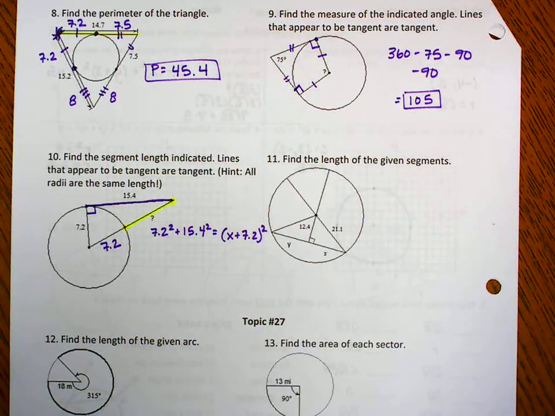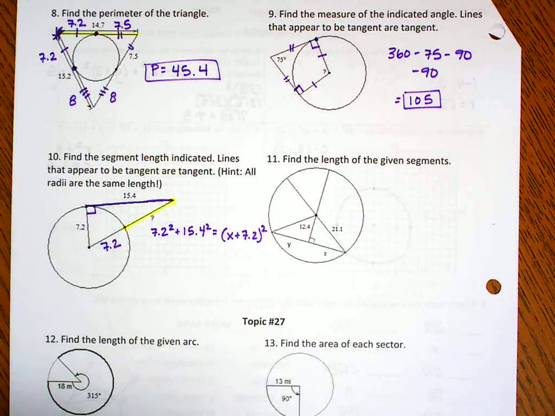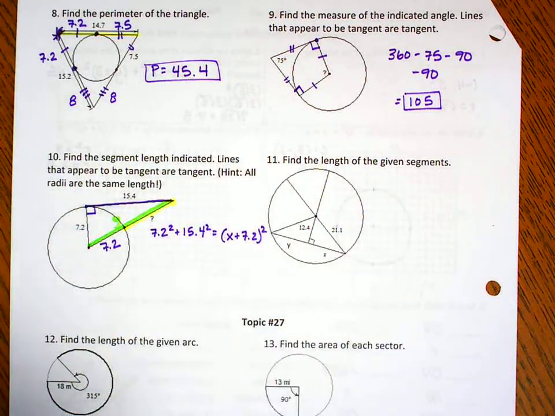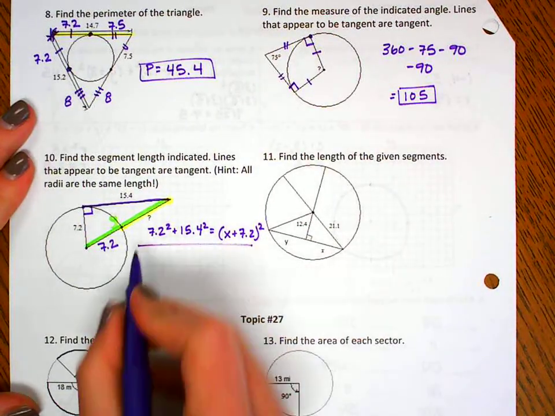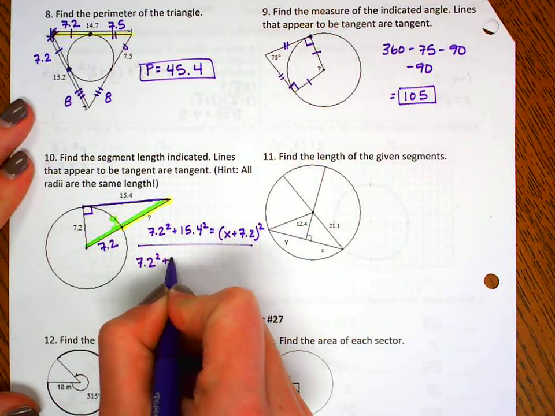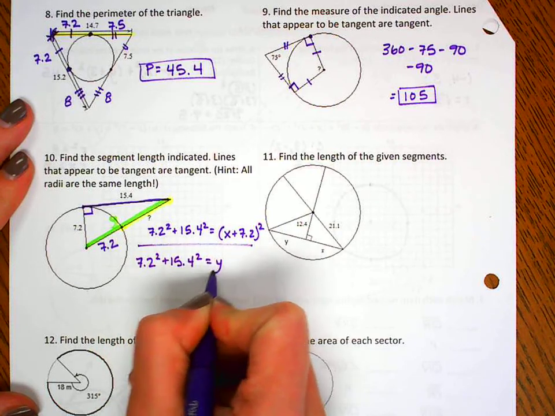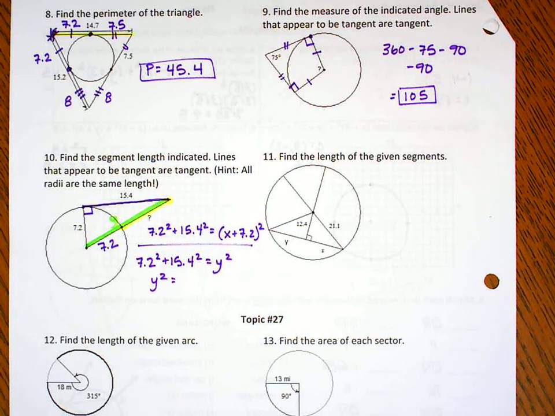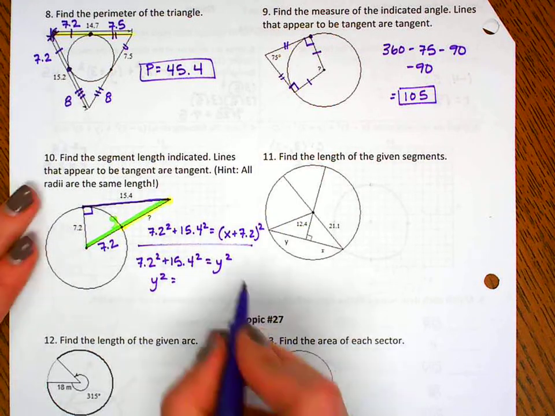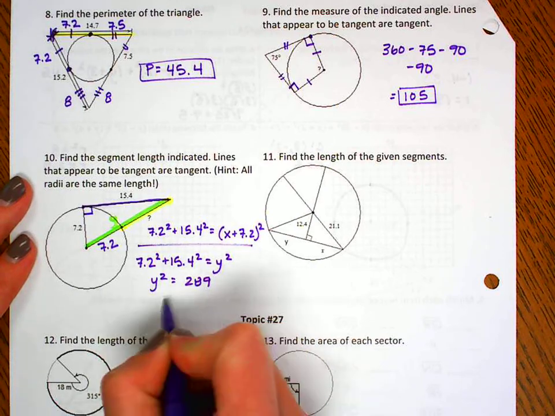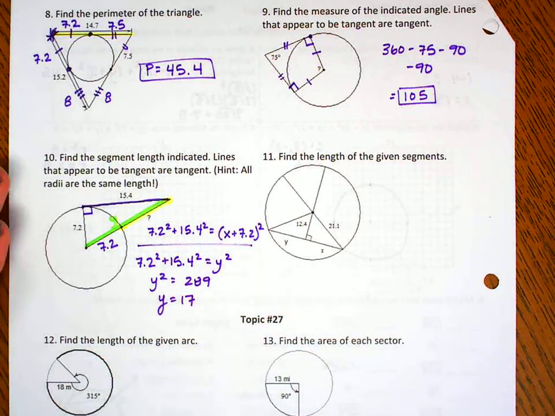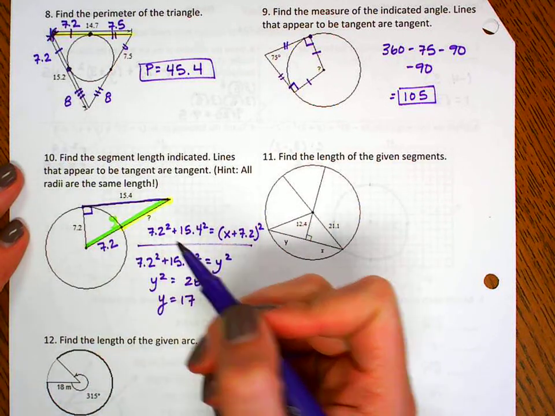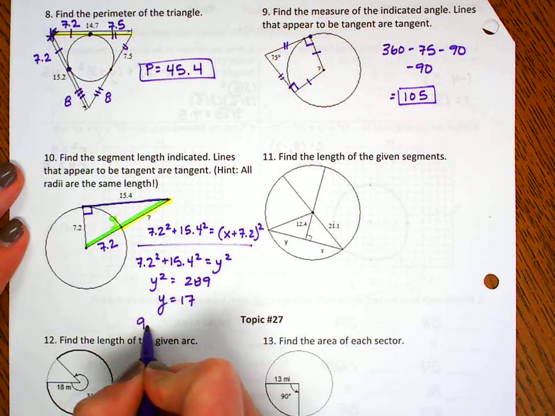Another option for how to do this is say, okay, let's call this whole thing y. If I do that, I can say 7.2 squared plus 15.4 squared equals y squared. So if I do 7.2 squared plus 15.4 squared, I get 289. If I take the square root of both sides, I get y equals 17. Now, y is this whole thing. Since I've already used up 7.2, I'm left with 9.8 left for the question mark. So that's another way you could do it.